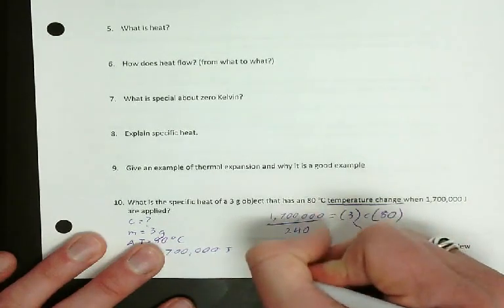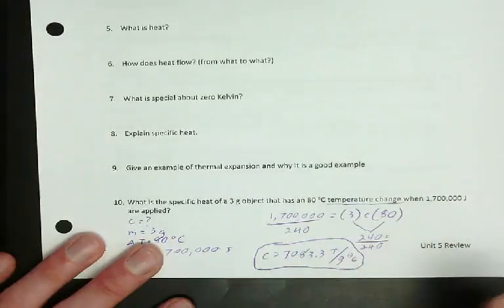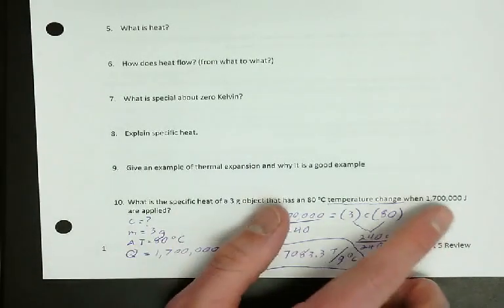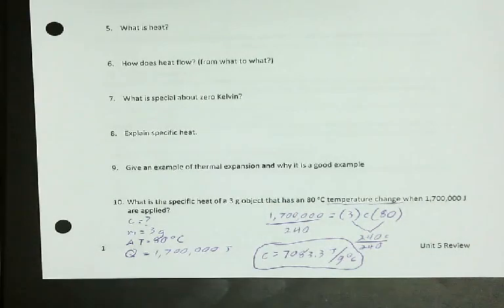For specific heat, I'm not too worried about the unit for that one. But you should know the other units. Mass is grams, temperature change is degrees Celsius, and Q is heat. Q is heat, joules. If you get a number, it would be like 20 joules. Okay, so that should give you the first one there.